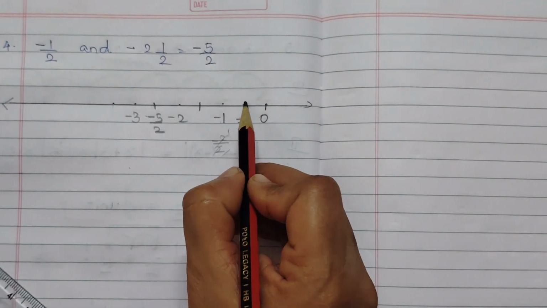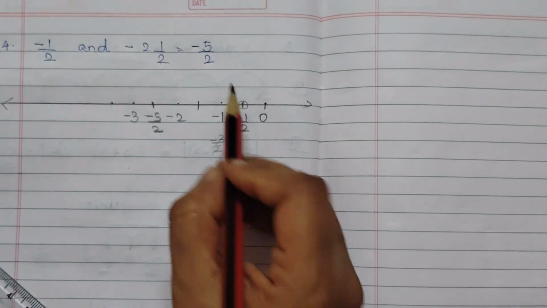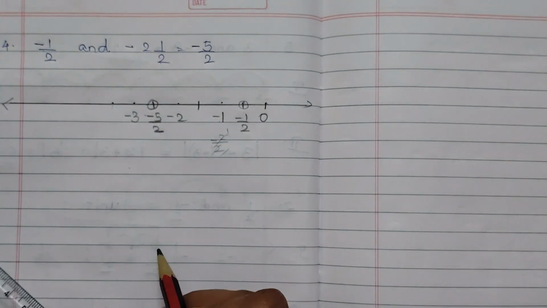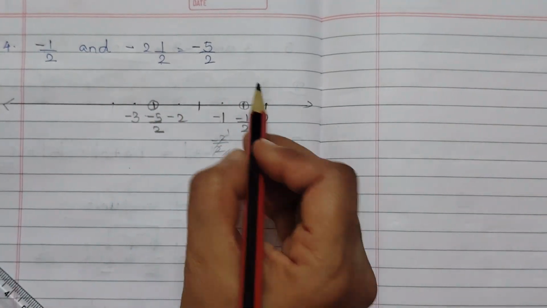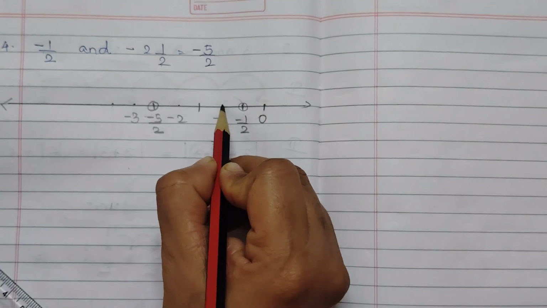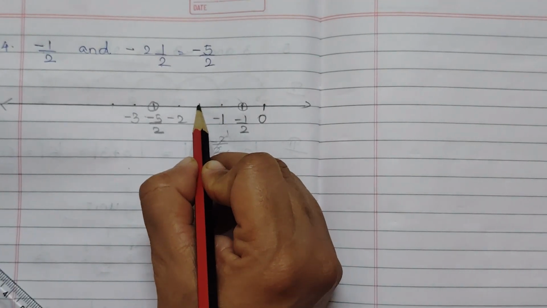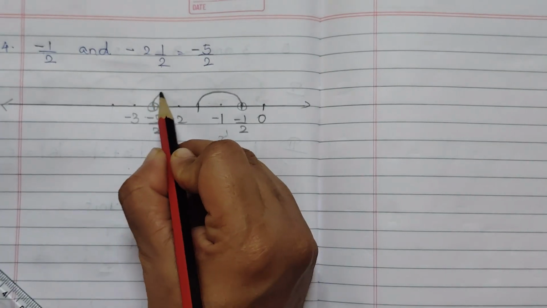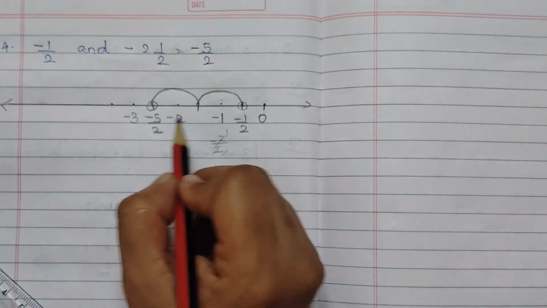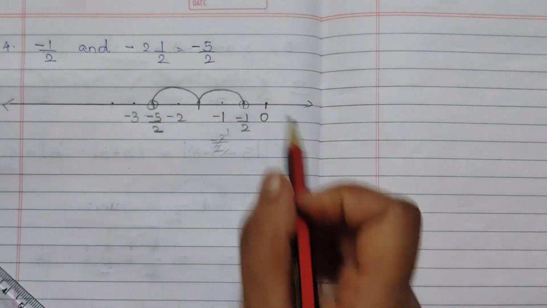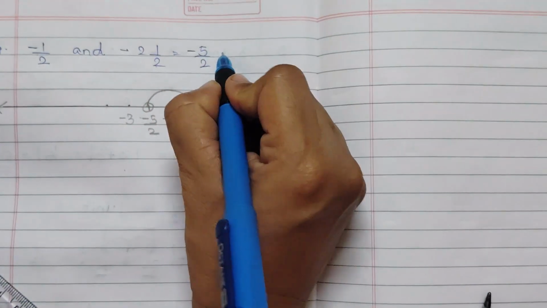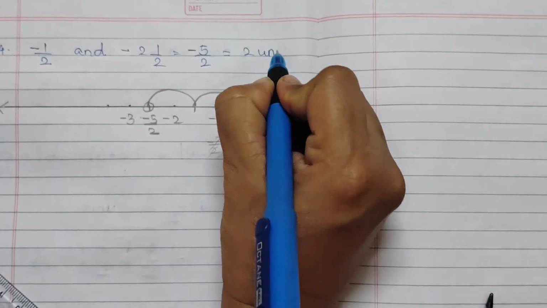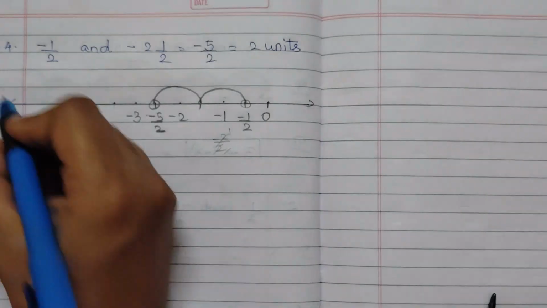Okay, so I got this minus 1 upon 2 here, and this minus 5 upon 2 here. So we have to find the distance. So from here to here it is half, and this is half. So half and half, 1 we got. Same here, half and half, 1 we got. So what is the distance between them? 2 units. Okay.